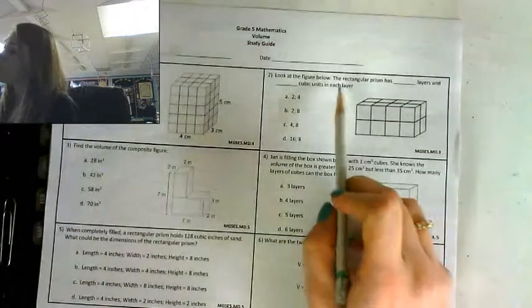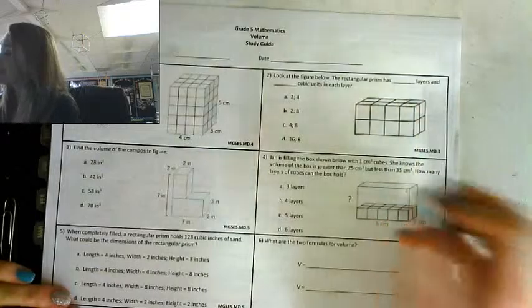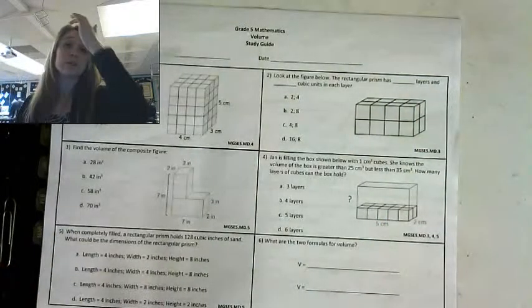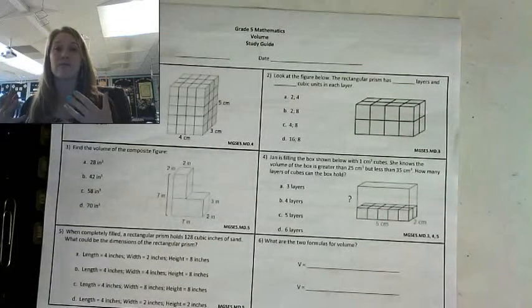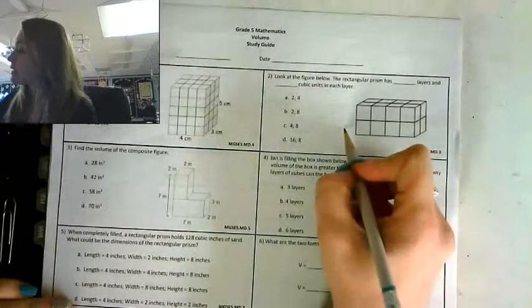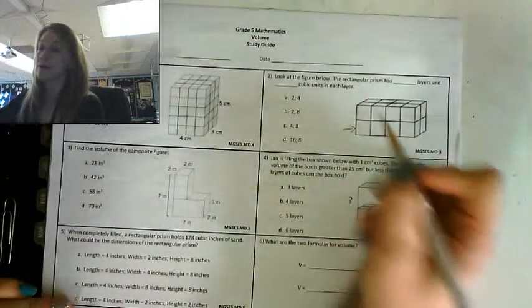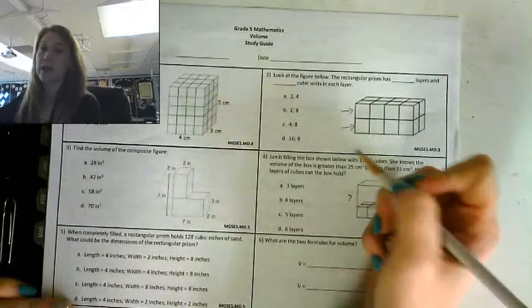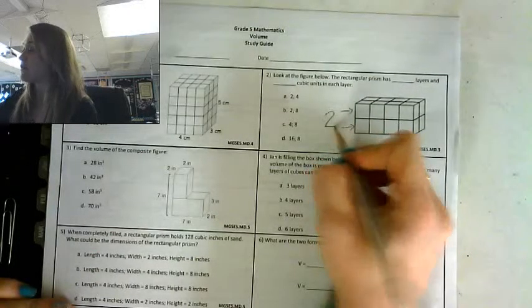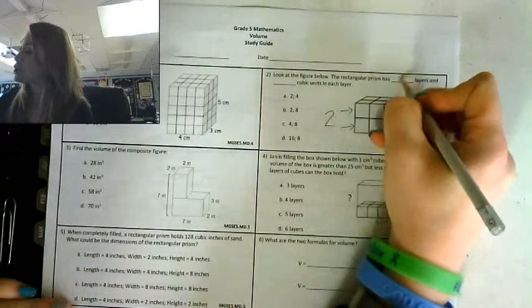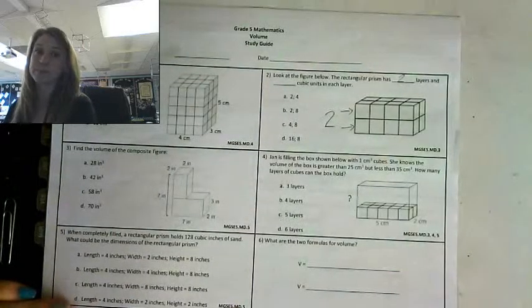The first question, the rectangular prism has blank layers. Okay, well, I know layers is another way to talk about the height of my figure. So when I'm looking, I see here, well, that's 1 layer, and then I see here, that's 2 layers. So this figure has a height of 2, which means that there are 2 layers in this figure.